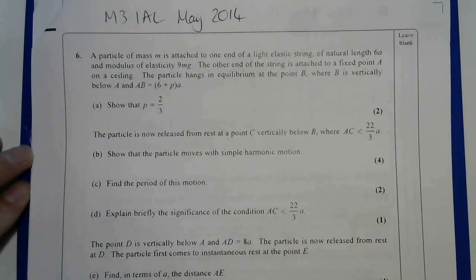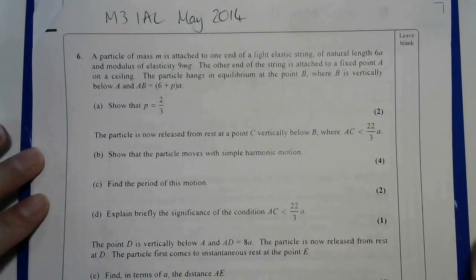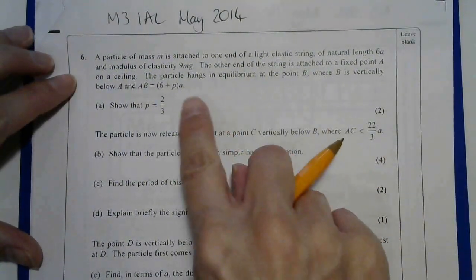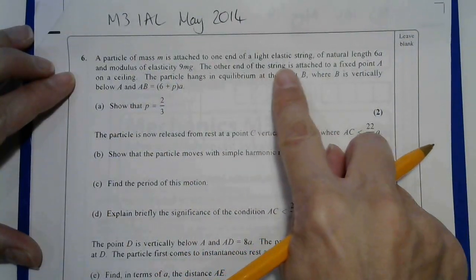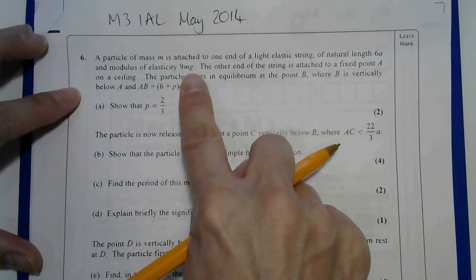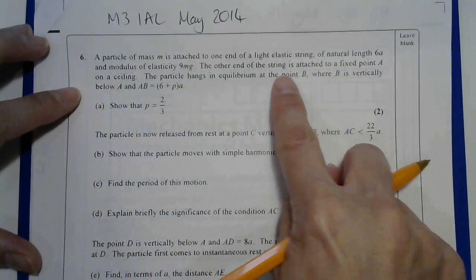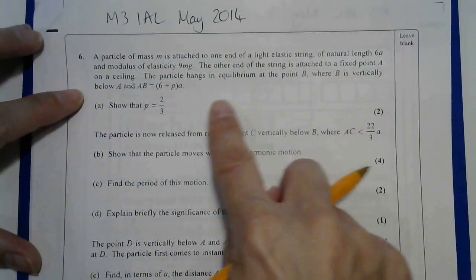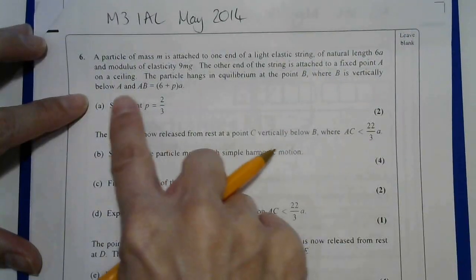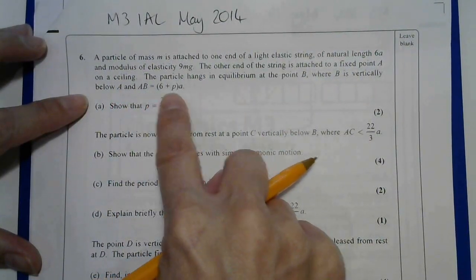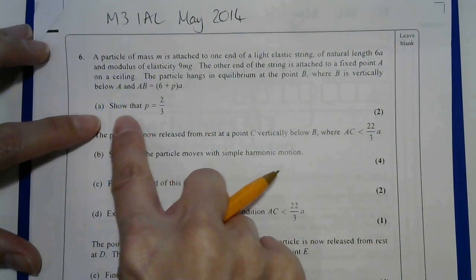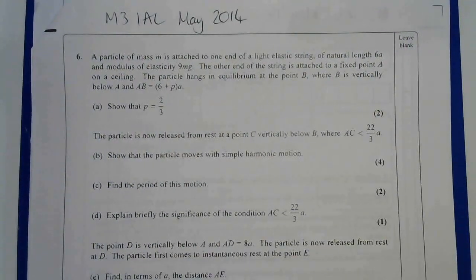Hello, today I'm looking at M3 International A-Level, May 2014. This is question 6. I'm given a particle of mass m attached to one end of a light elastic string of natural length 6a and modulus of elasticity 9mg. The other end of the string is attached to a fixed point A on a ceiling. The particle hangs in equilibrium at point B, where B is vertically below A, and AB is equal to 6 plus p multiplied by a. In part a, show that p is 2/3, and this is 2 marks.